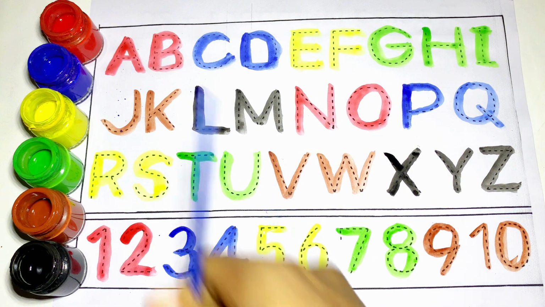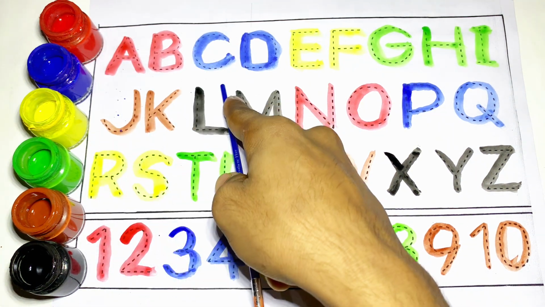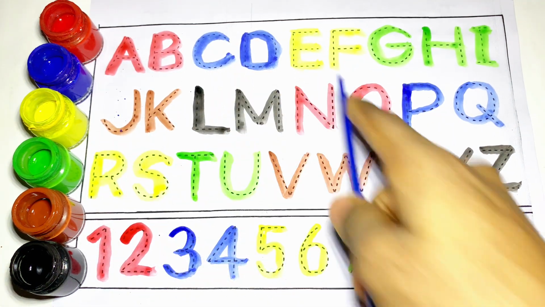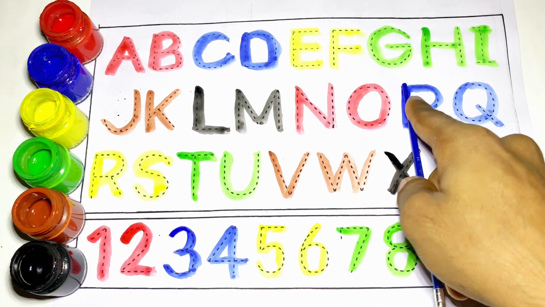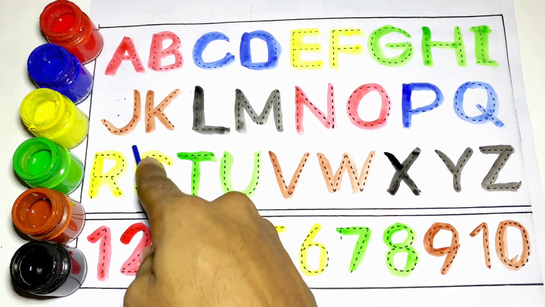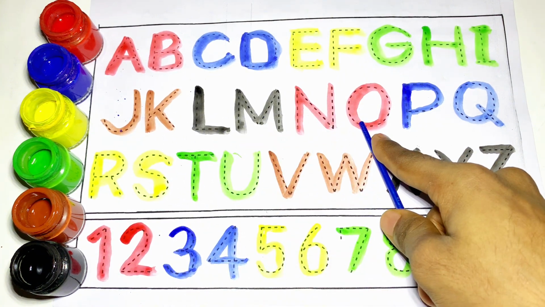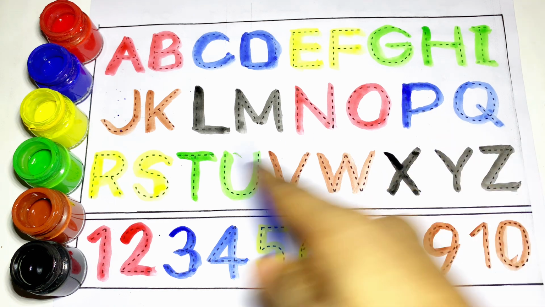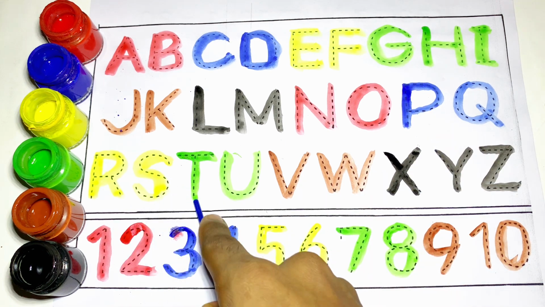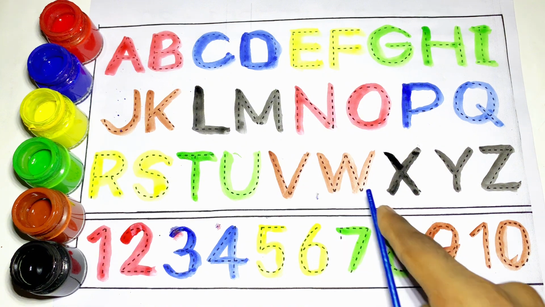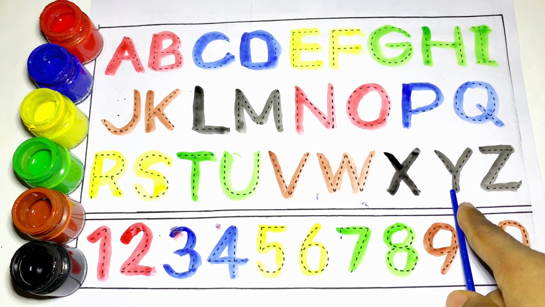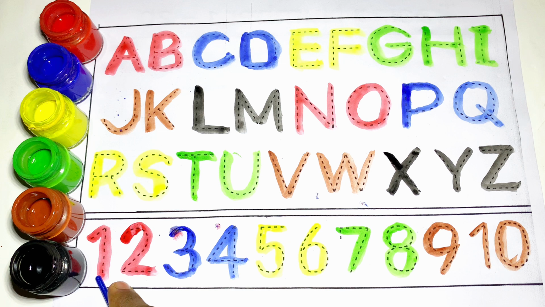Kids, today we draw A, B, C, D, E, F, G, H, I, J, K, L, M, N, O, P, Q, R, S, T, U, V, W, X, Y, Z. Numbers 1, 2, 3, 4, 5, 6, 7, 8, 9, and 10.